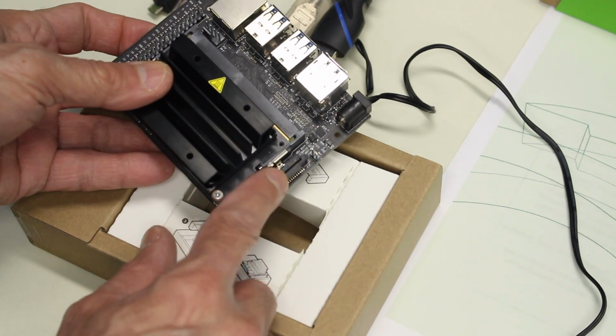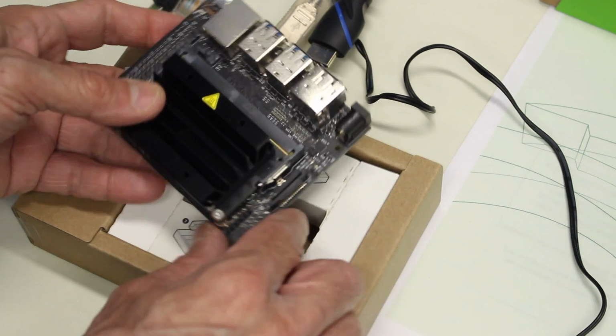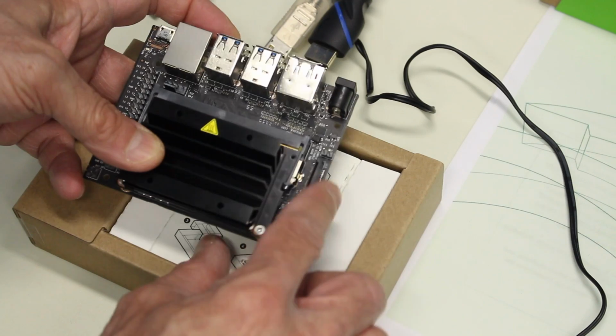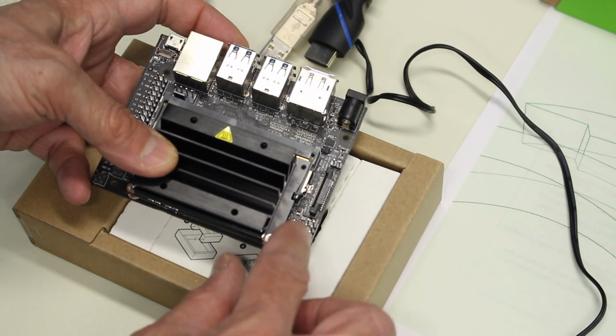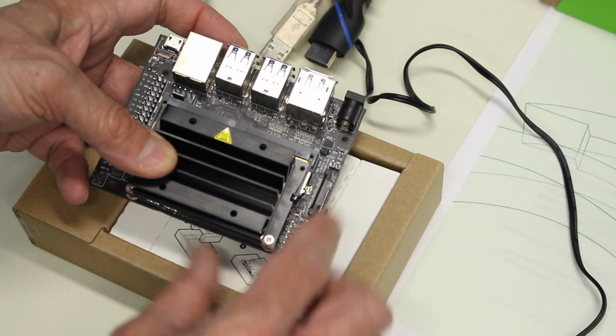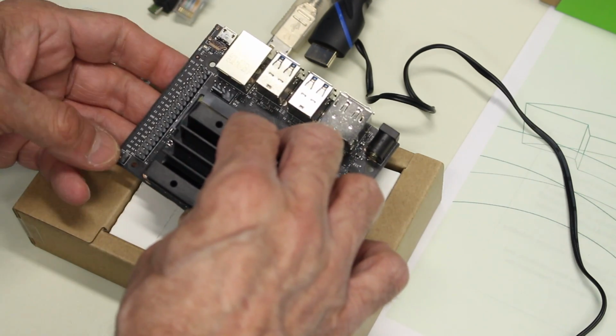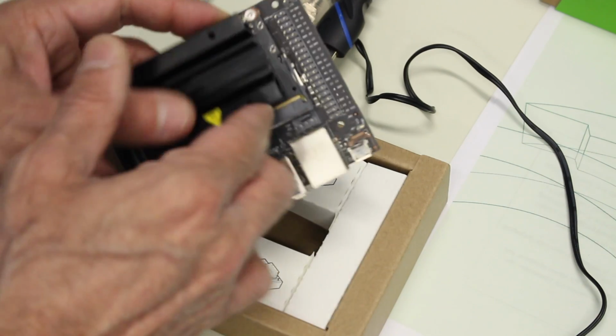Now down on here is a CSI connector. Not certain how well you can see that. That's the connector for the Raspberry Pi camera. There's a few other I/O connectors over here, power over Ethernet connector down here.